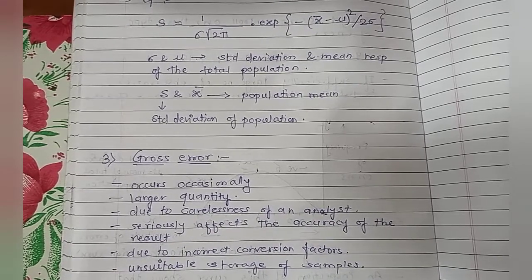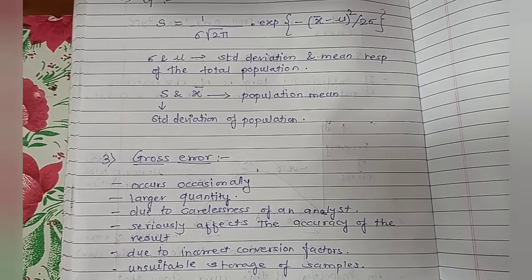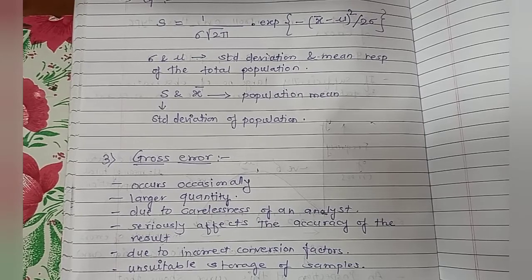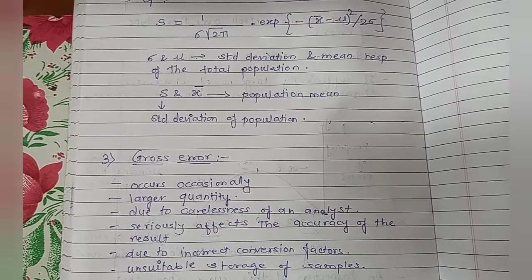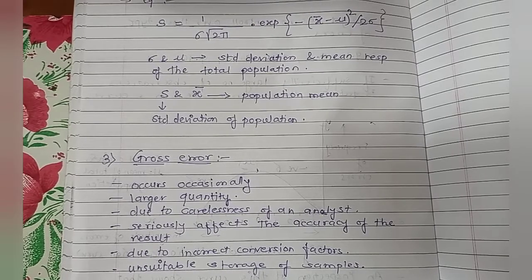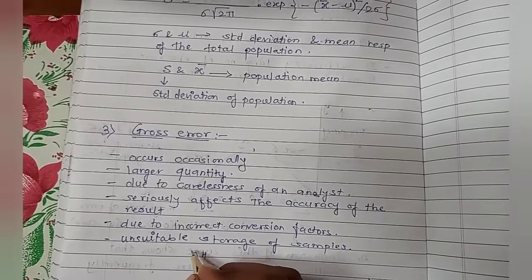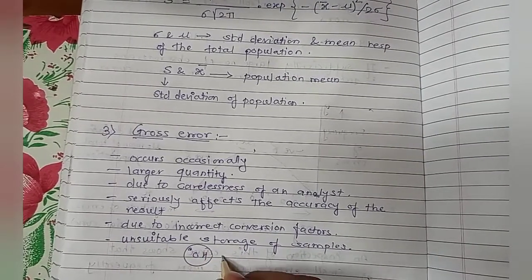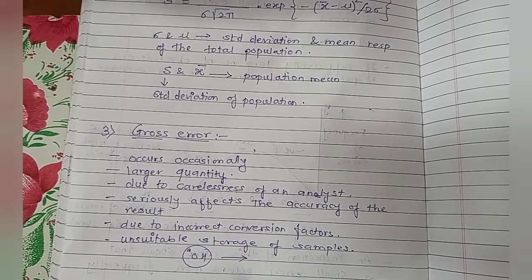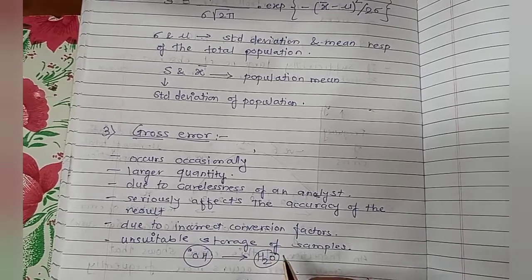For example, H2O2 is always stored in a black bottle, and instead of a black bottle, when you keep this H2O2 solution in a transparent glass bottle, there is oxidation or free radical formation of H2O2 as OH radicals, and these OH radicals recombine and form water.